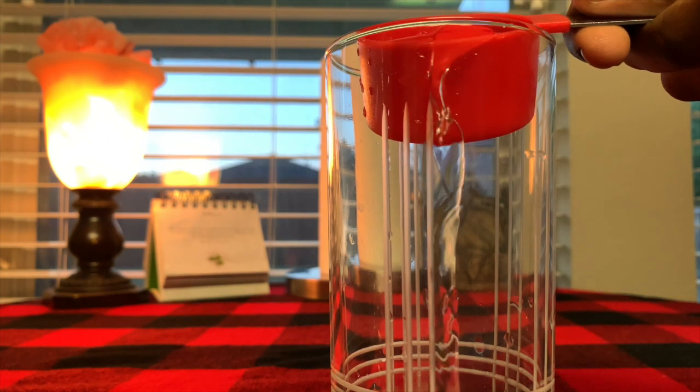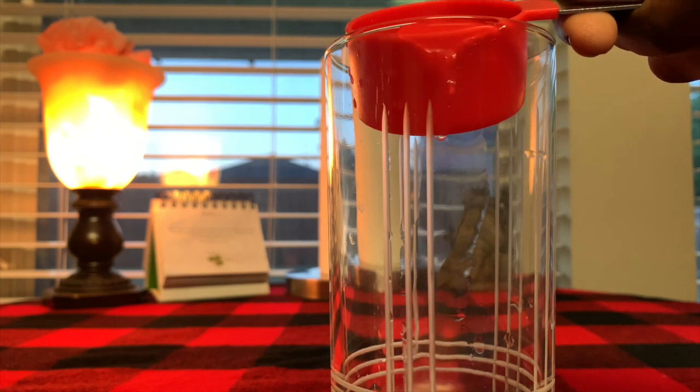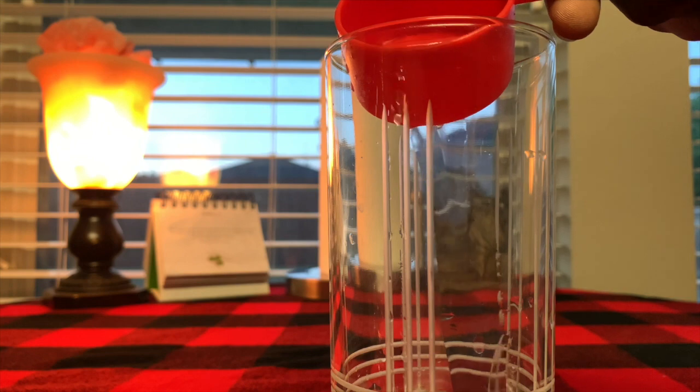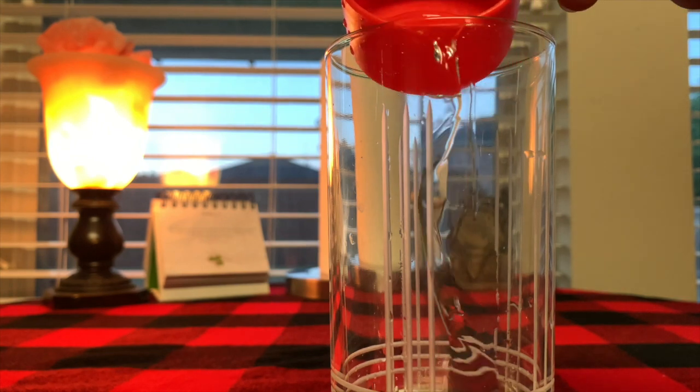And then finally is cohesion. As you can see with this water, it's following the same path as all the other water because of the hydrogen bonds that make them stick together. And that's basically it.